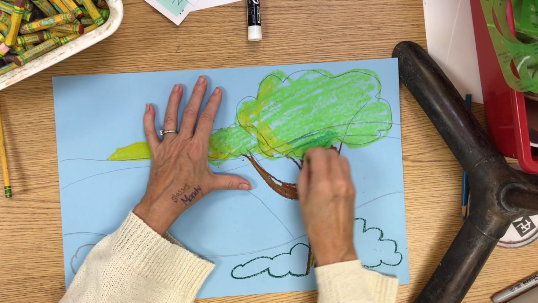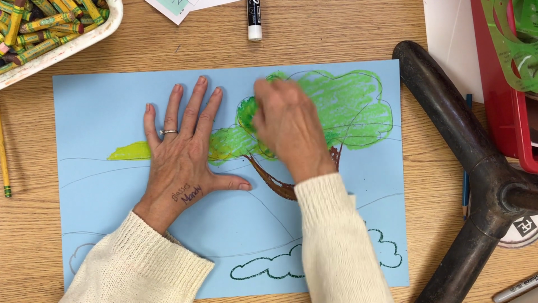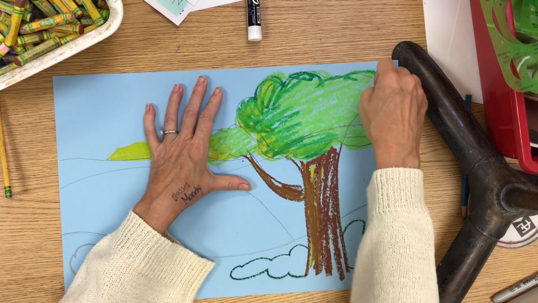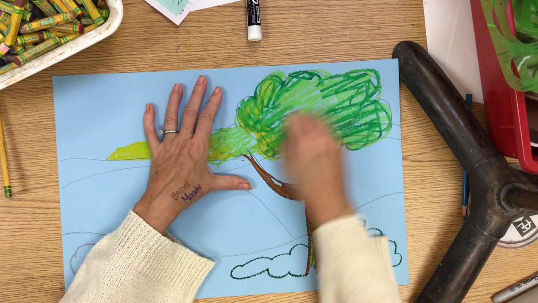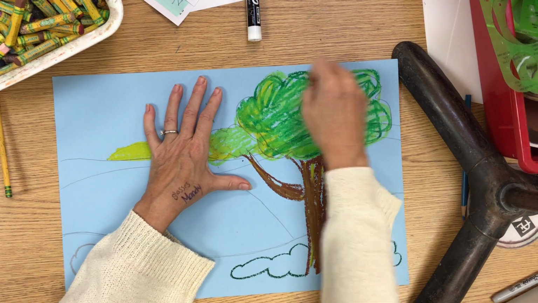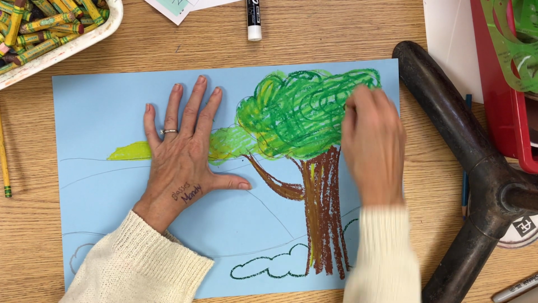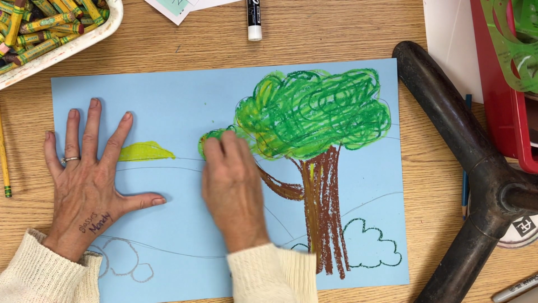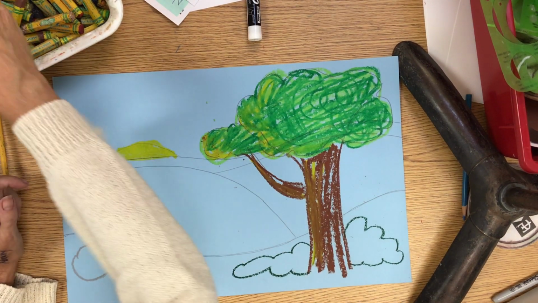Again, it is very important that we use multiple colors in how we are coloring these. I am going super fast. I don't want to see scribbles. You should be coloring so you can't see any of the background of my paper when I am coloring.